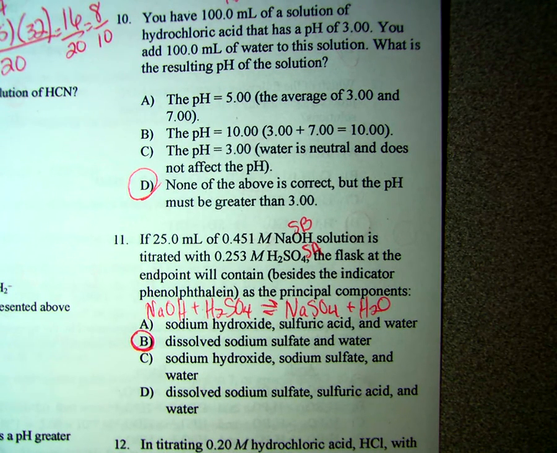Now, if it were weak, would we have some of the beginning base or acid left at the end? Yes. So that's what you got to remember. Weak acids or weak bases do not completely dissociate. So at the end point, you're still going to have some of that original acid or base, or both, if they're both weak.